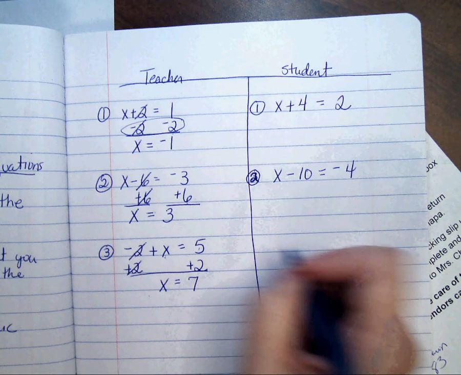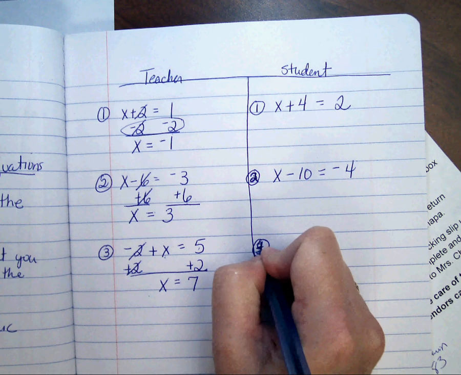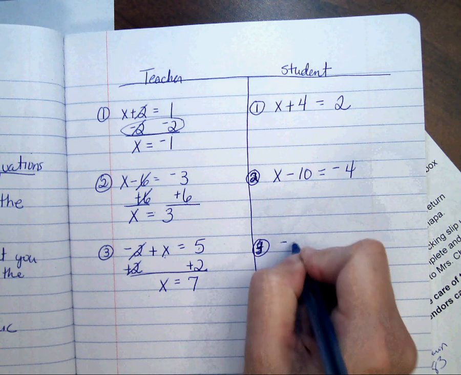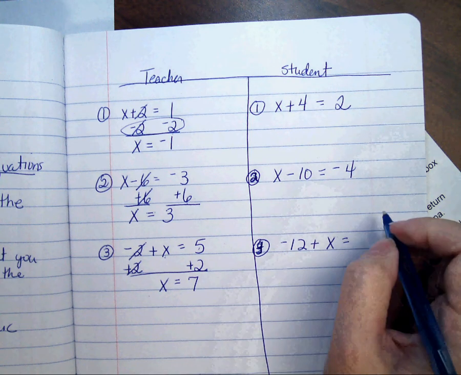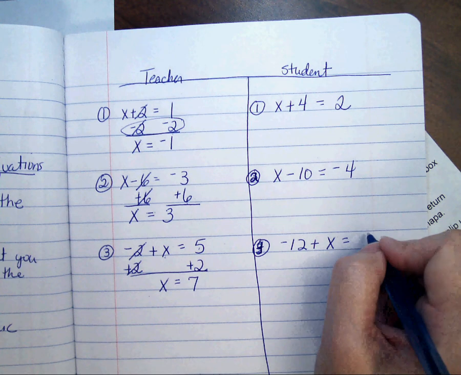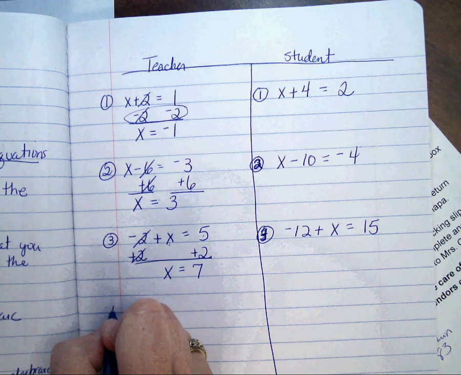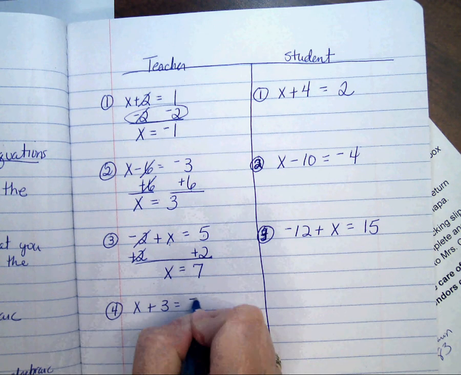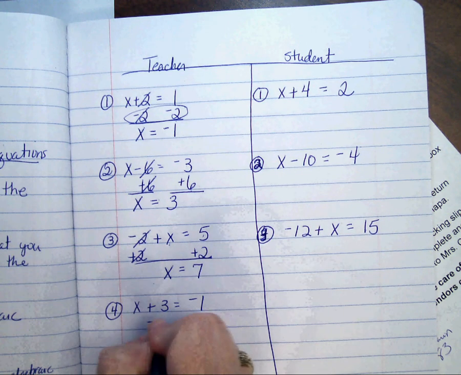Bring down my x, and what's 5 plus 2? 5 plus 2 is 7. Okay, whoops, it should be number 3. Alright, on the student side, you're going to do negative 12 plus x equals 15.